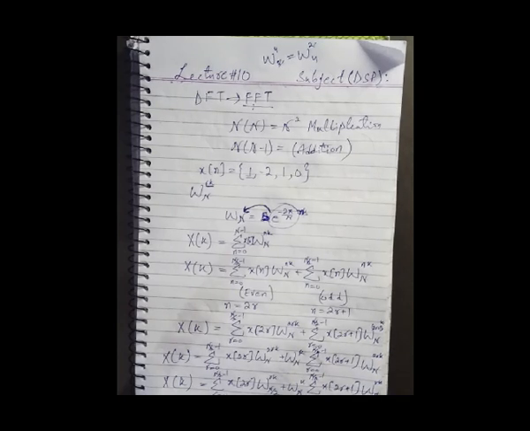So by using this decomposition technique, we have reduced the multiplication complexity.